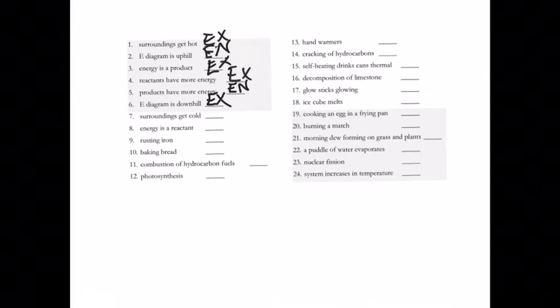Surroundings get cold. So that was what we just saw in our experiment. That is an endothermic reaction because it's getting absorbed by the molecules and the surroundings are getting colder. If energy is a reactant, that would be an endothermic reaction. Now these are some more examples.